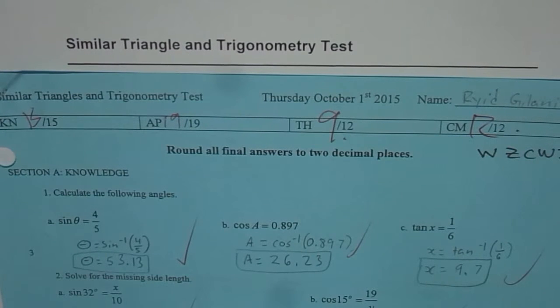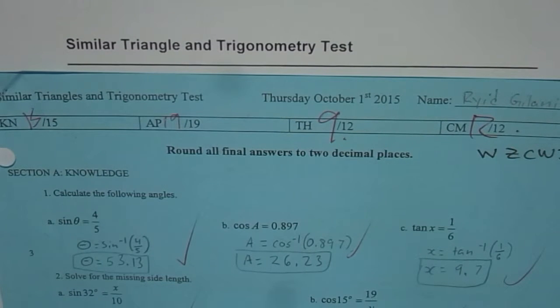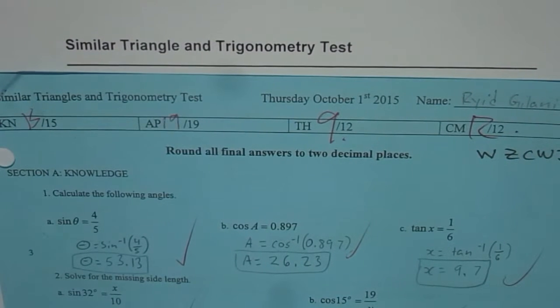I'm Anil Kumar sharing with you an excellent test paper, very balanced, on similar triangles and trigonometry ratios. The student Rayad has done excellent in this paper. So we already discussed the first few questions. Let's go through them once again.